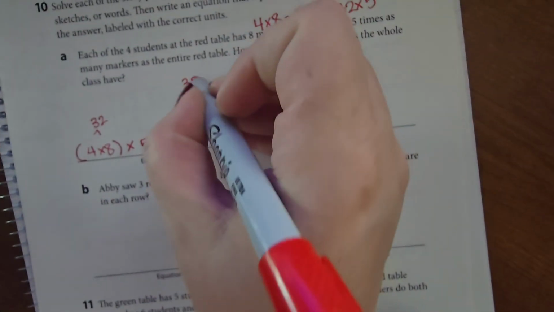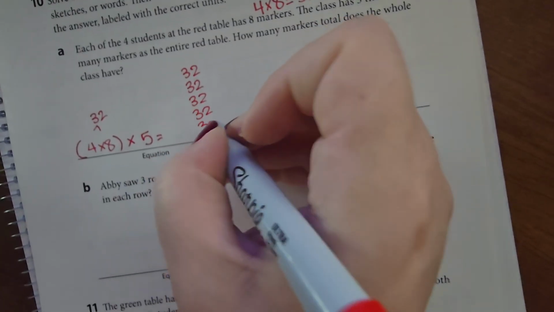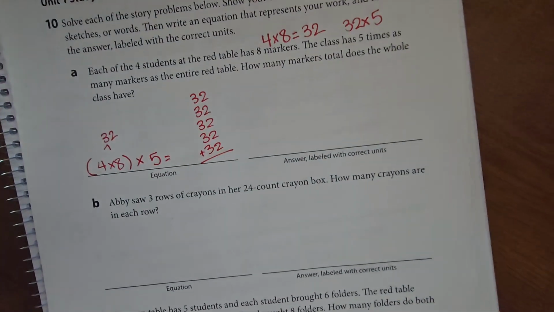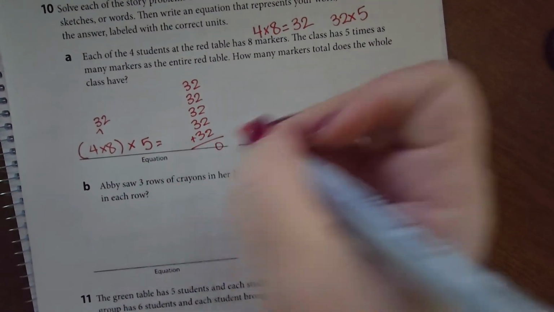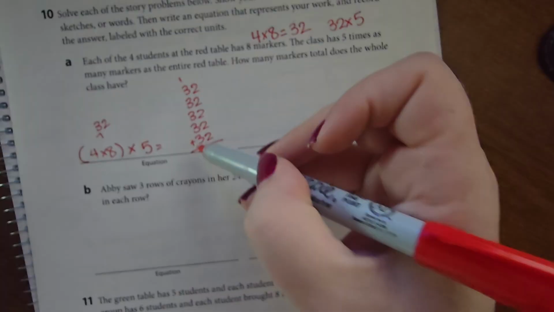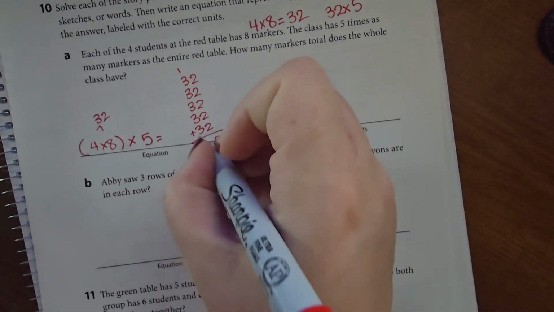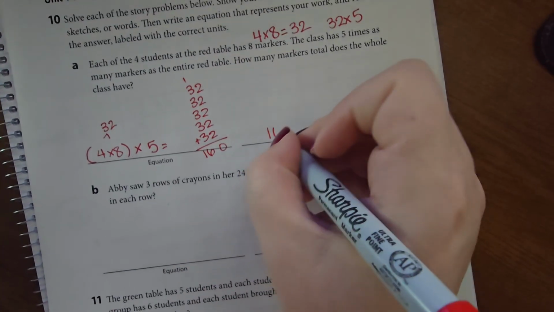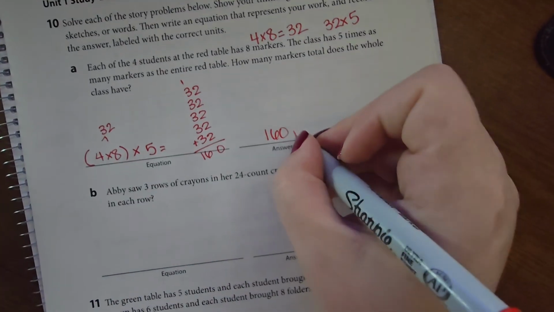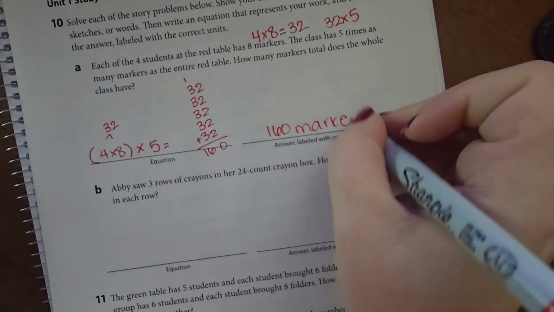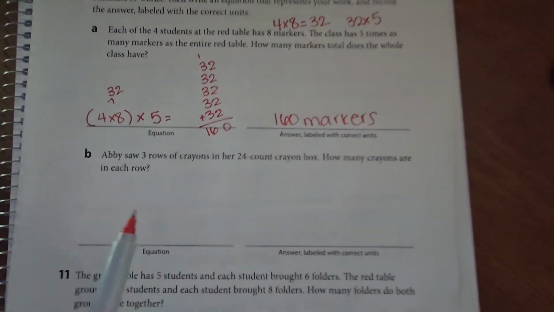Now, 32 times 5. If you have no idea, you can just do 32, 32, 32, 32, 32, 5 times, and you can add that up. That's no problem. 2, 4, 6, 8, 10, 3, 6, 9, 12, 15, 16. So we have 160, and the correct units, we are talking about markers. 160 markers. Okay, I hope that makes sense. Let's go ahead and look at the next one.